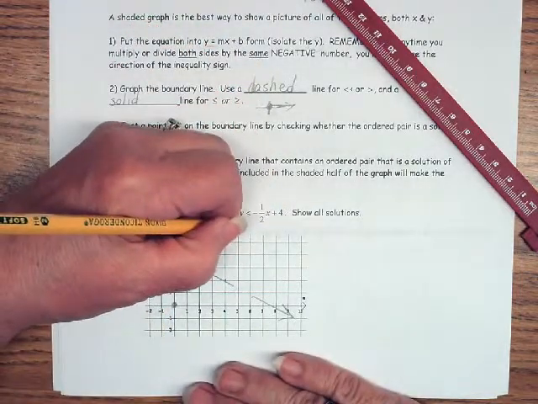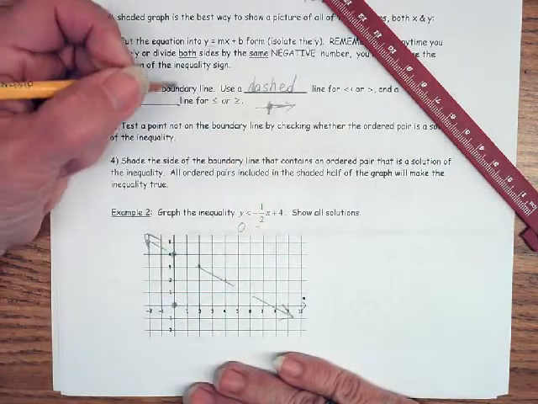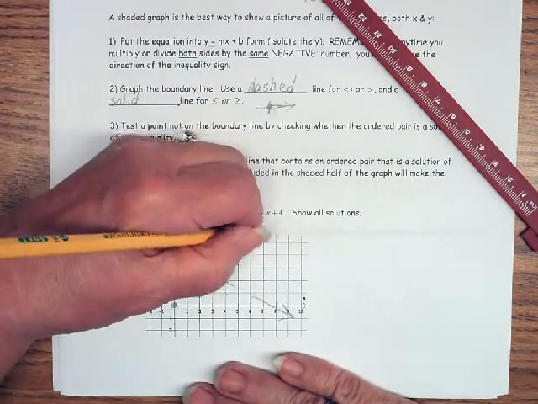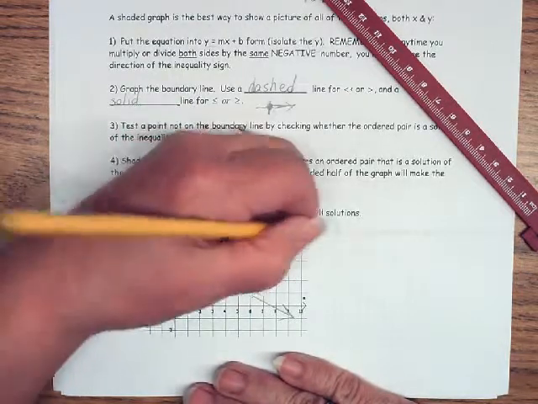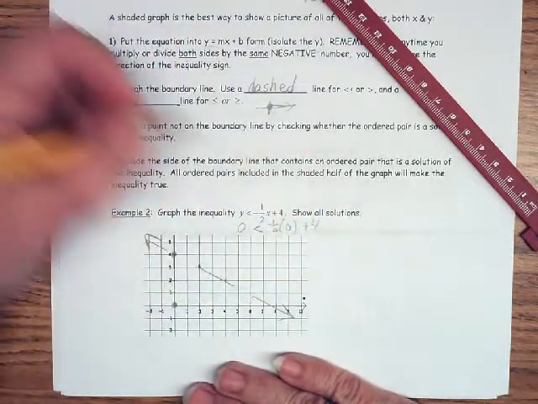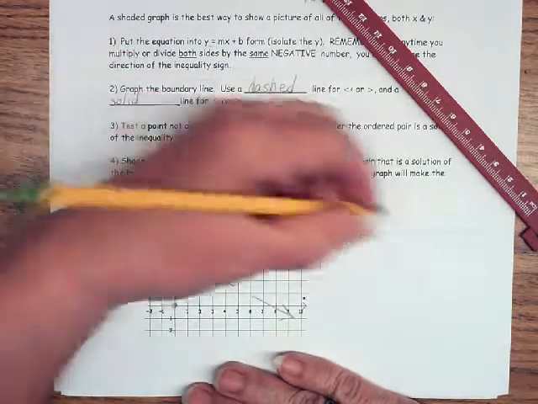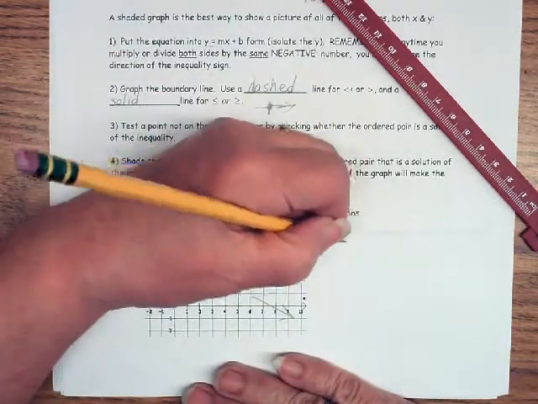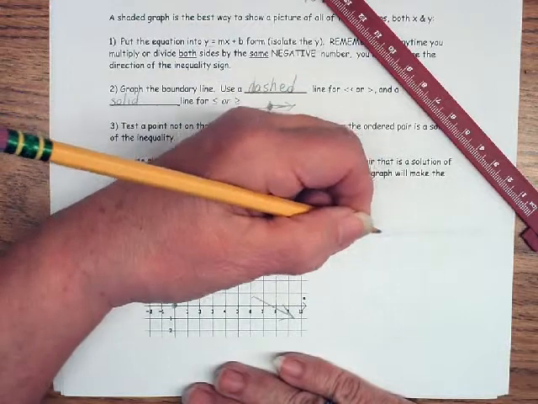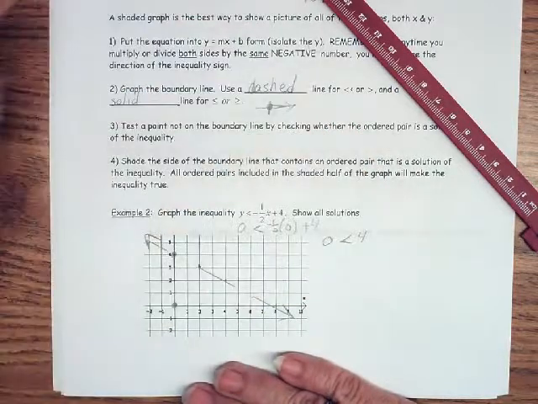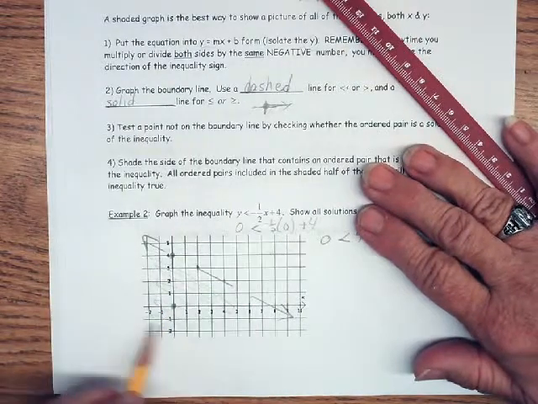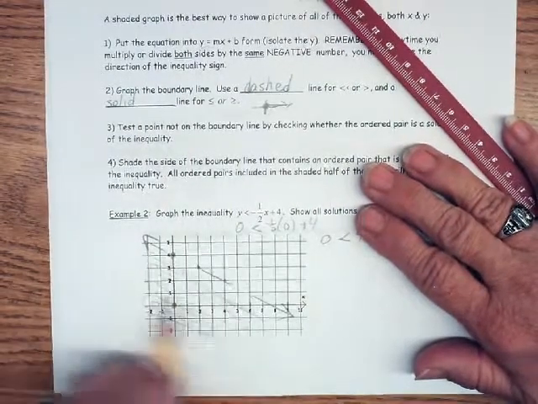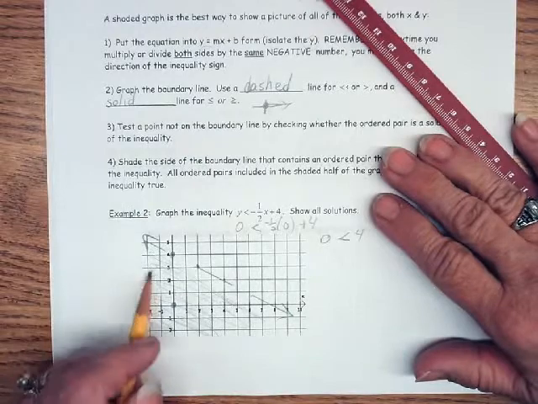What that means is that we say y, we're putting 0 in for y, is less than negative 1/2 times 0 plus 4. Negative 1/2 times 0 is 0 also. So it says 0 is less than 0 plus 4, which is true. So that means that this side of the graph, where that point lies, is shaded in.